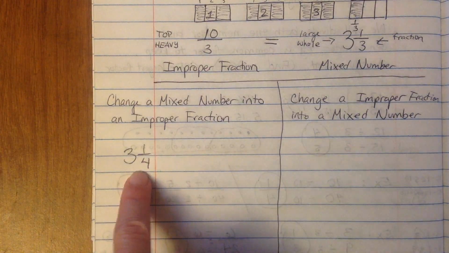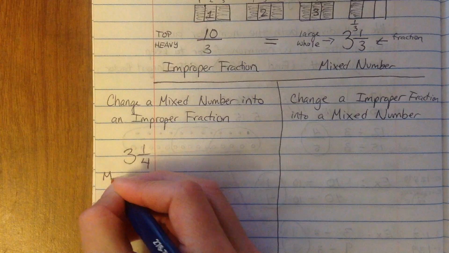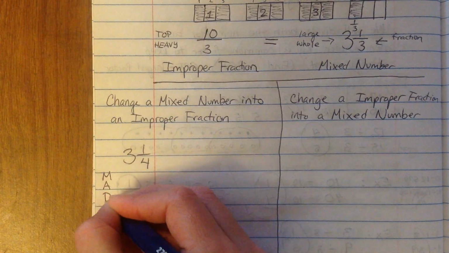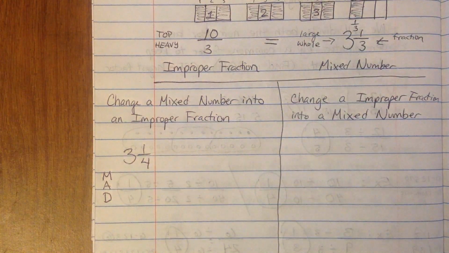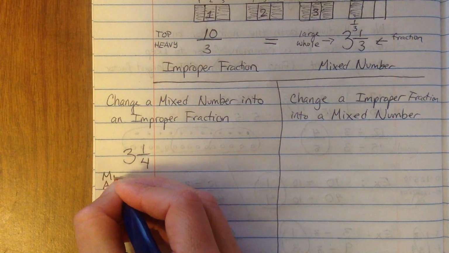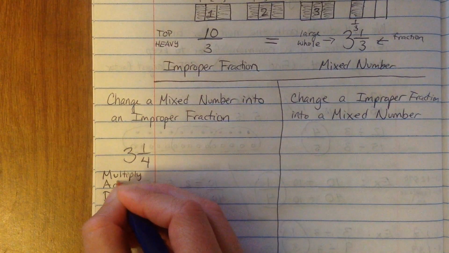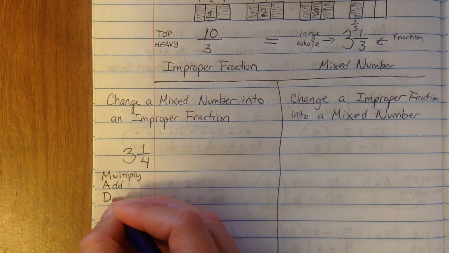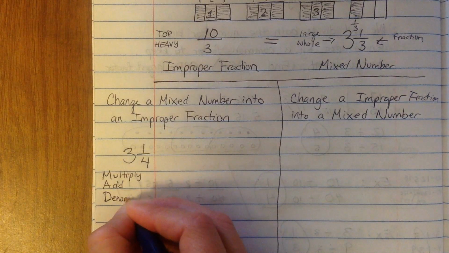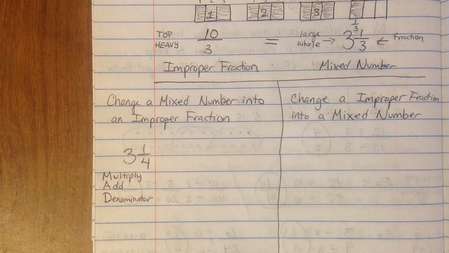Well, in order to change this into an improper fraction, I like to do the method we like to refer to as MAD. Now, I don't mean get mad because you see a fraction, but MAD, as in multiply, and then we're going to add, and then we're going to write down a denominator. So this is called the MAD method, and you've probably seen this before.